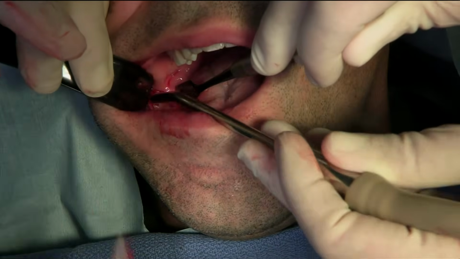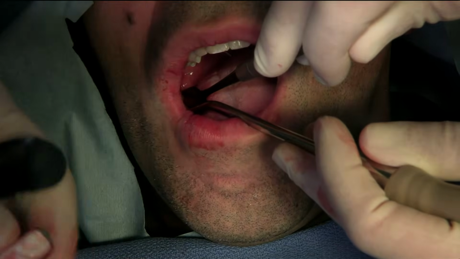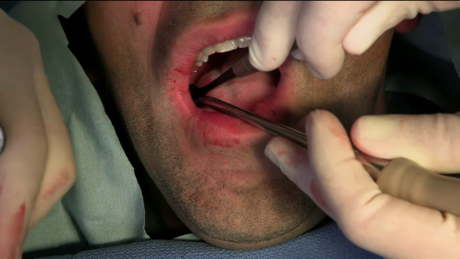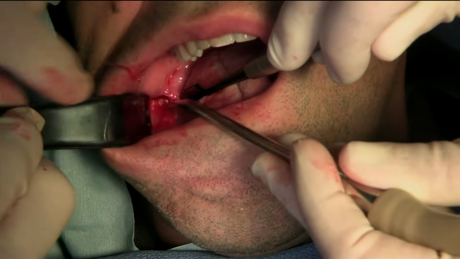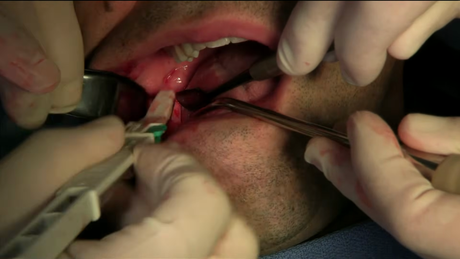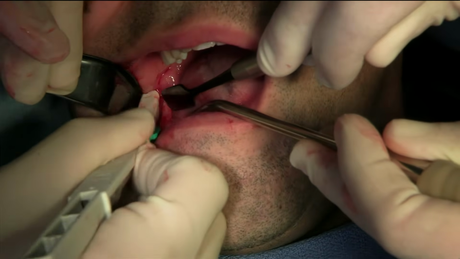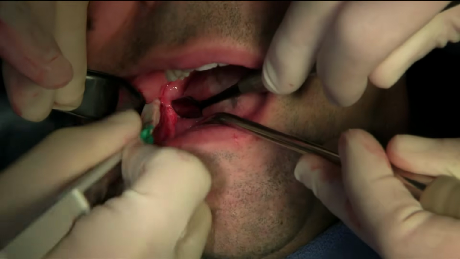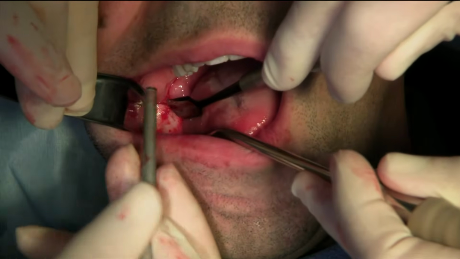We have the metal one. Why is this open? Can I have the metal scraper? Just opening a little bit. Just a little bit of pressure. You can take that bone out.